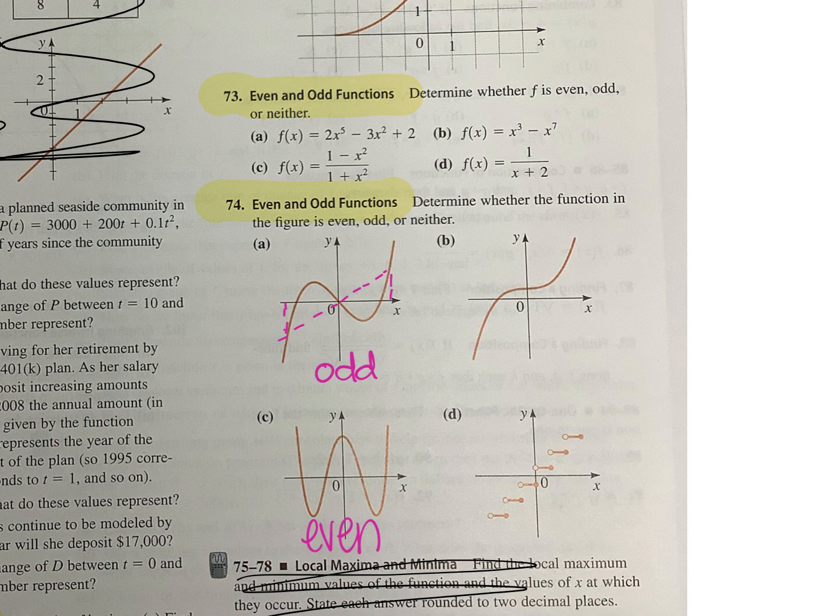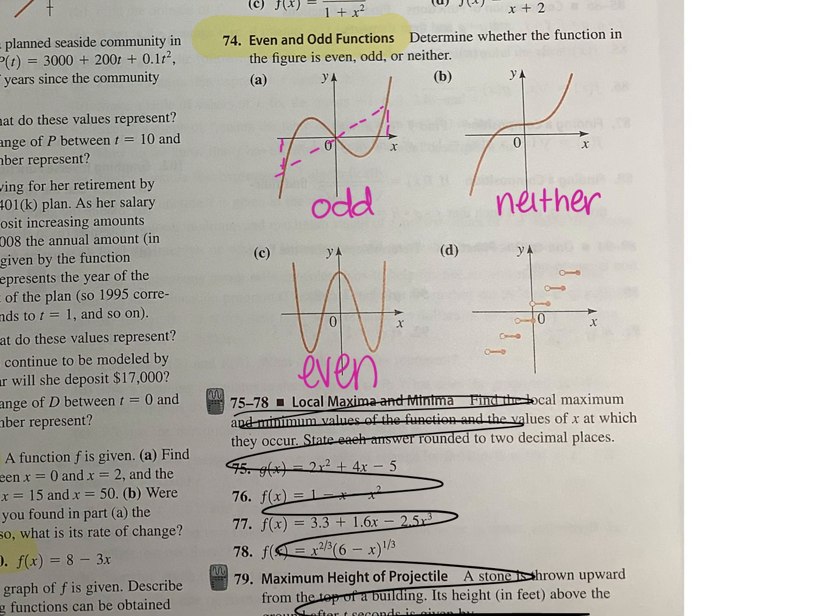If you look at B and D, B is not symmetrical across your y-axis, nor is it symmetrical about your origin. So B is neither. And then D is the same thing. It's not symmetrical about your y-axis, nor is it symmetrical about the origin. So this one is neither as well.